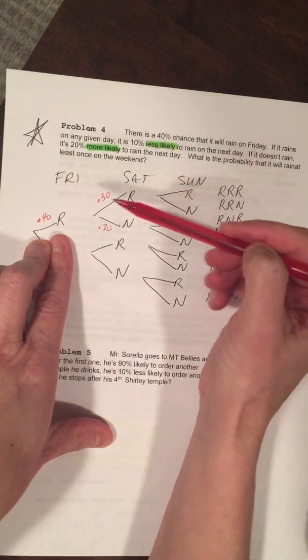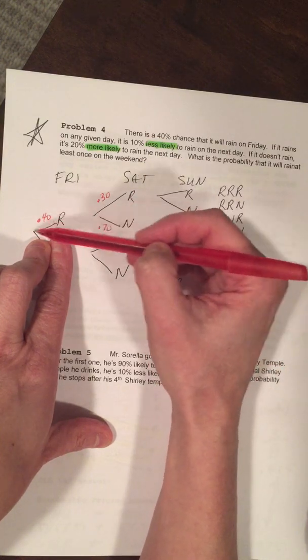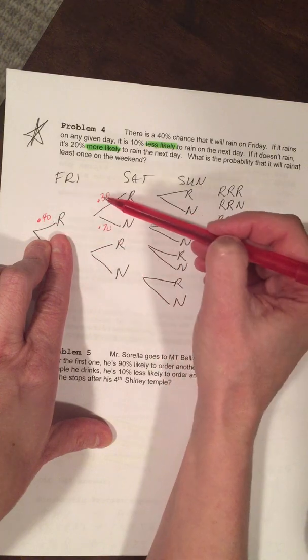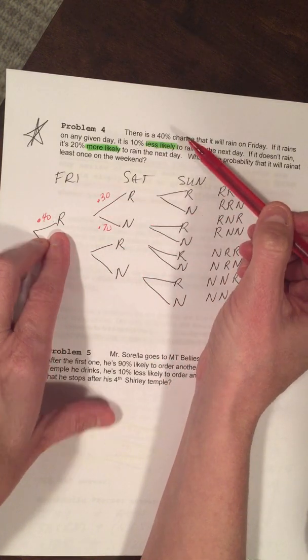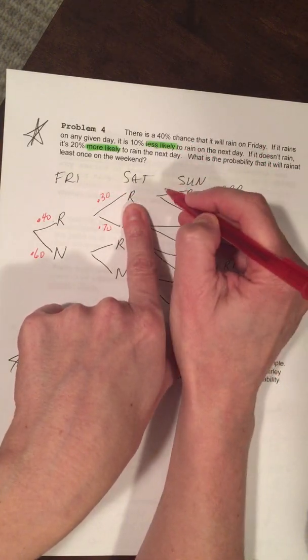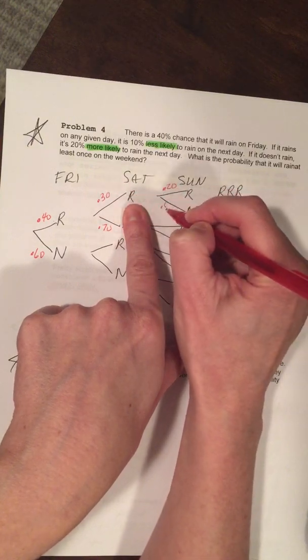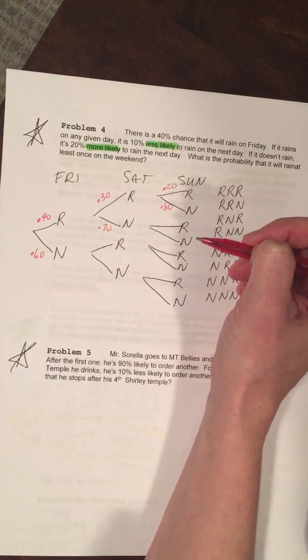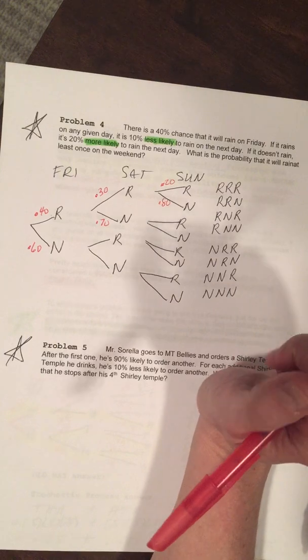So hold on. If it rains on any given day, it's 10% less likely to rain on the next day. Let's keep that thought going. If it rains on any day, it's 10% less likely to rain on the next day. Okay, not so bad. Here's where I need you to stick with me.